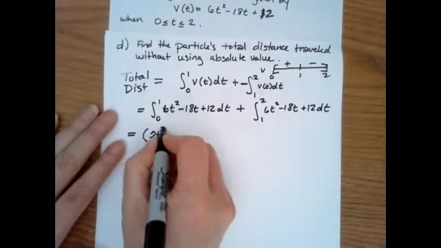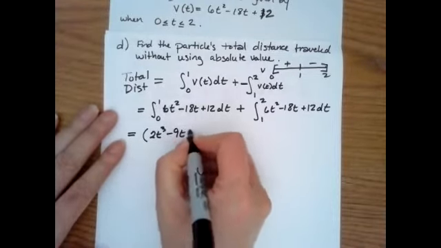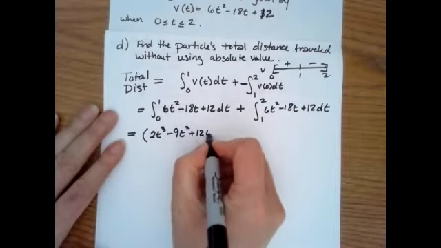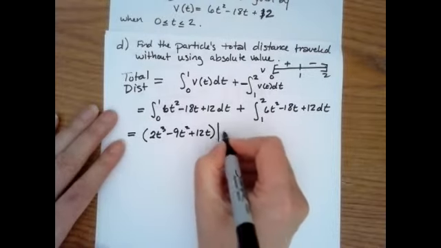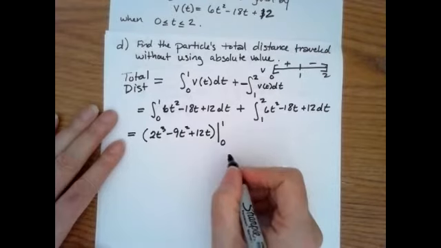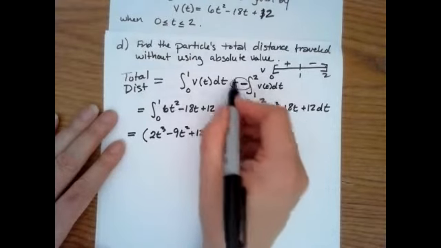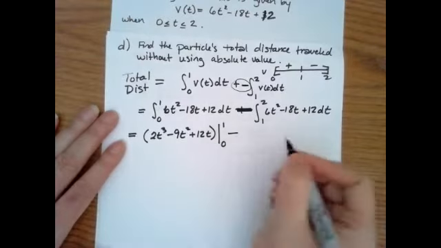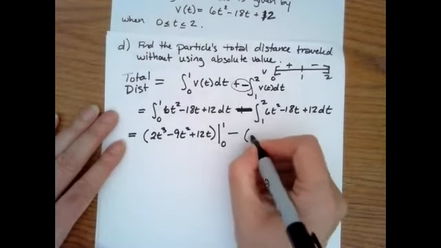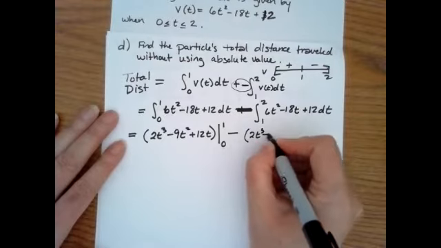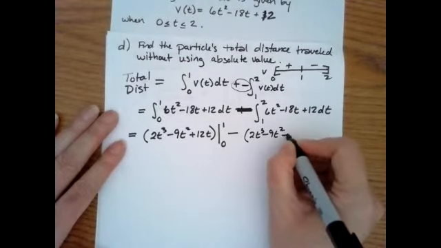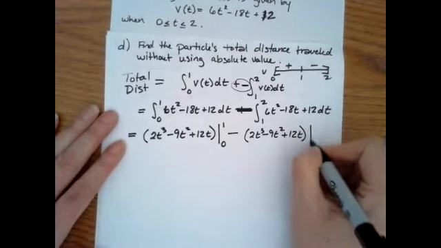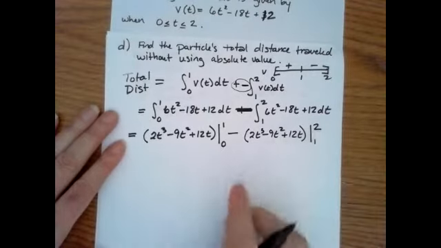It was 2t cubed minus 9t squared plus 12t, which we'll be evaluating from 1 to 2. And then we're going to subtract. Oh, I messed that up. That should be minus the same antiderivative, 2t cubed minus 9t squared plus 12t. This one evaluated from 1 to 2.